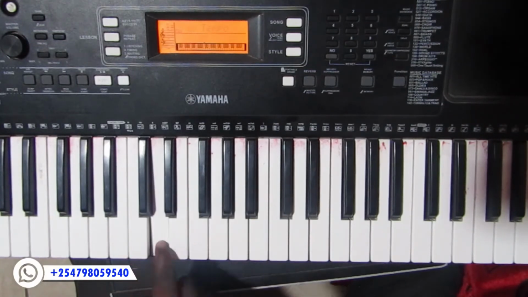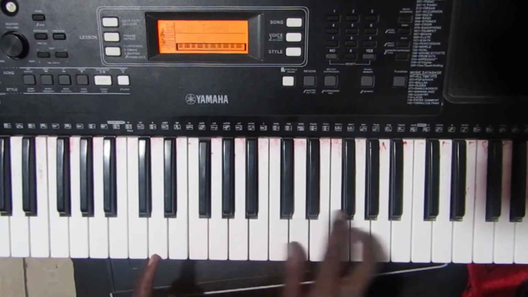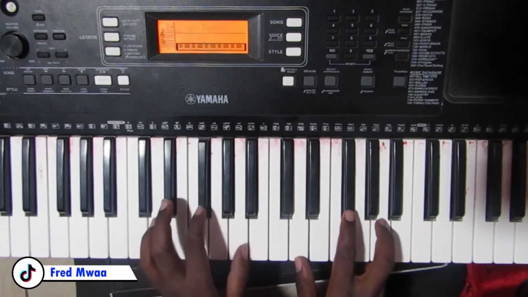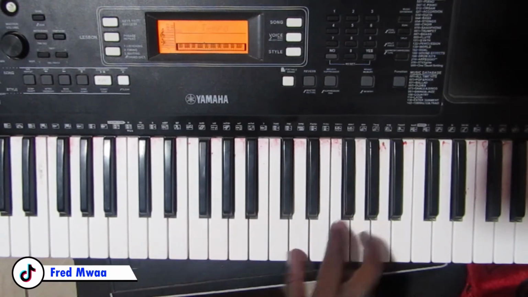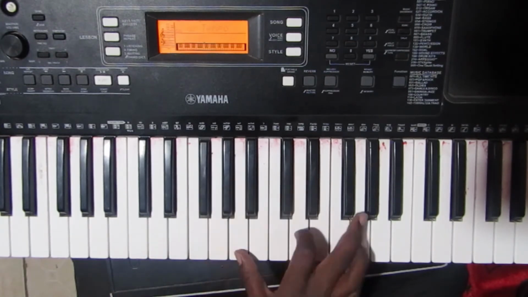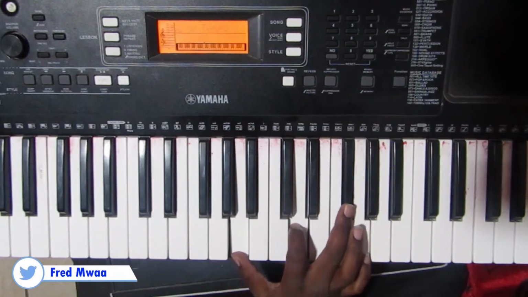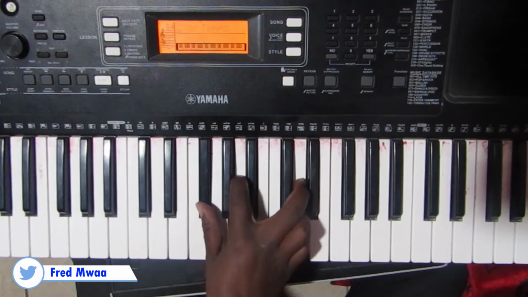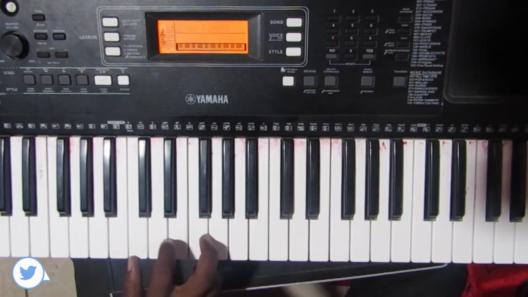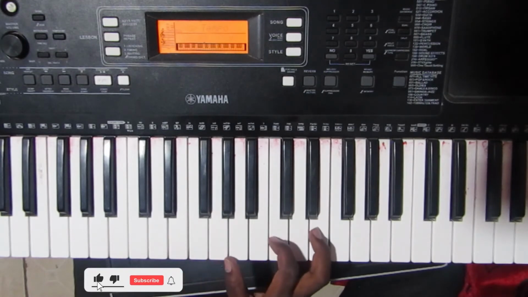Also when we come to D, it is the same thing. We have this D, we are supposed to have another D here. So between we have two inversions, first inversion and second inversion. D, first inversion, second inversion. Like that.